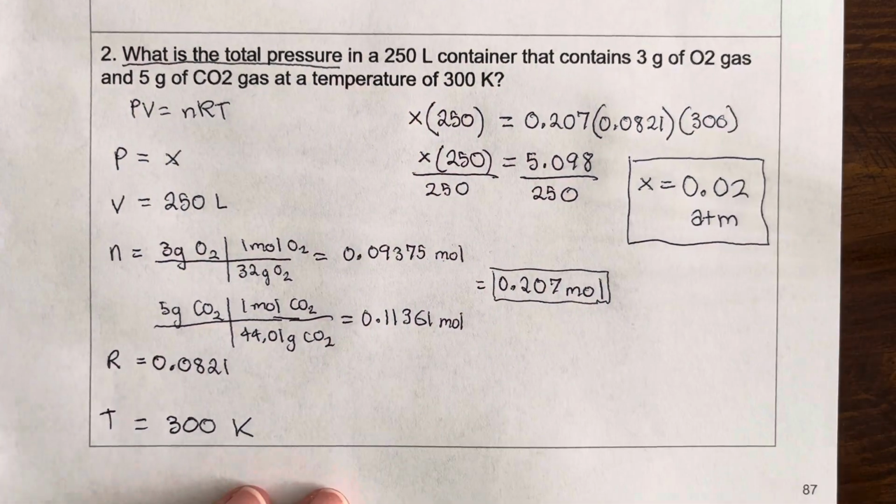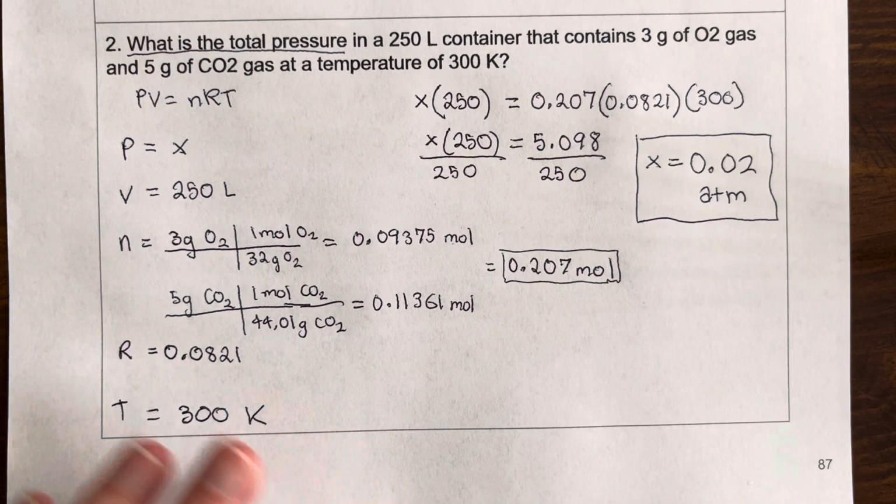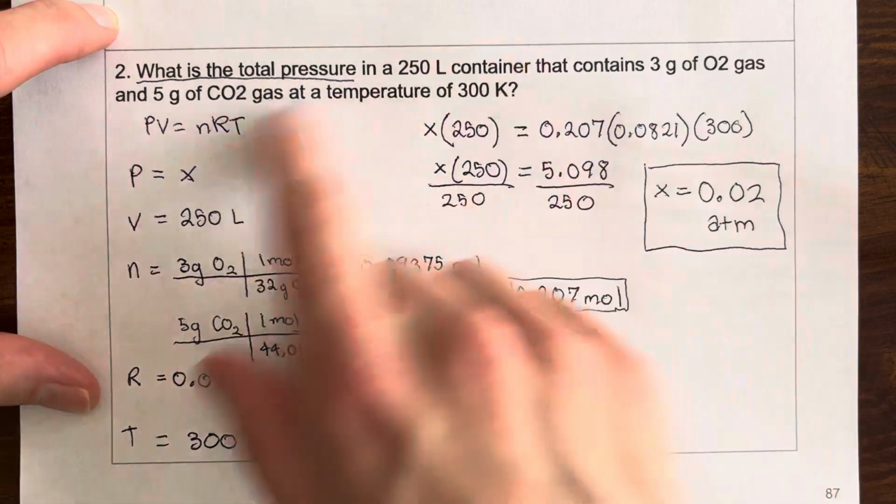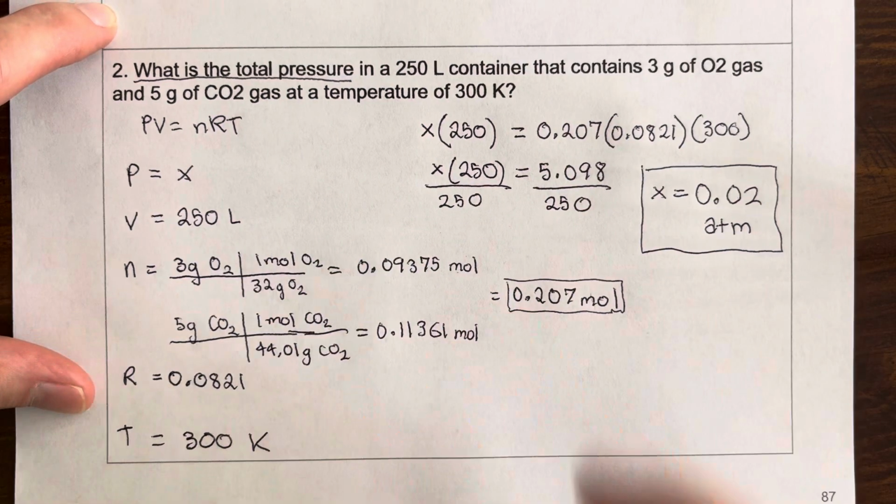And that is how we use partial pressure and the ideal gas law together. Just if you get grams of 2 different gases, find the moles, add the moles together.